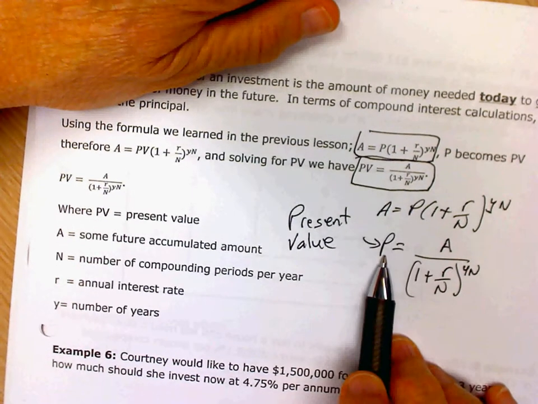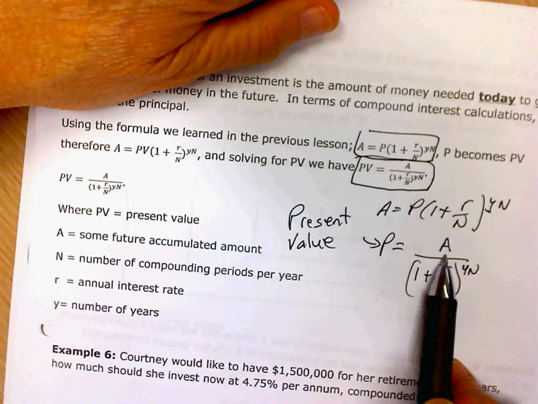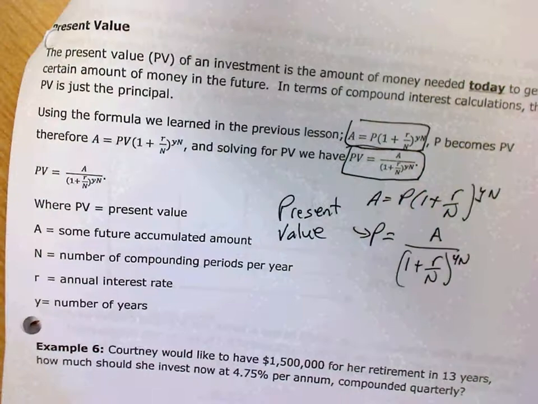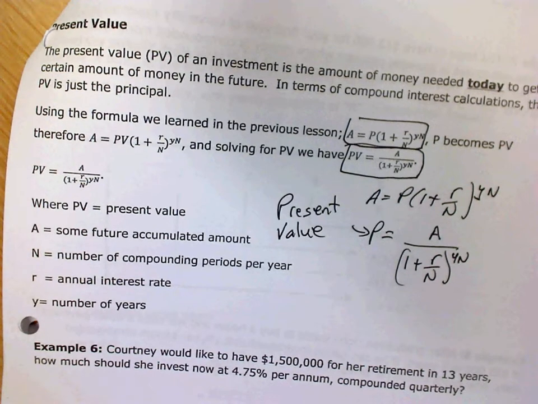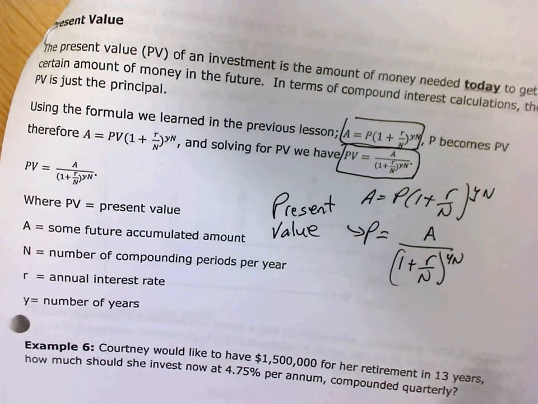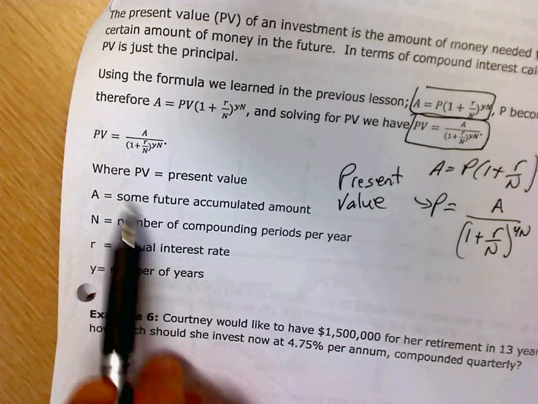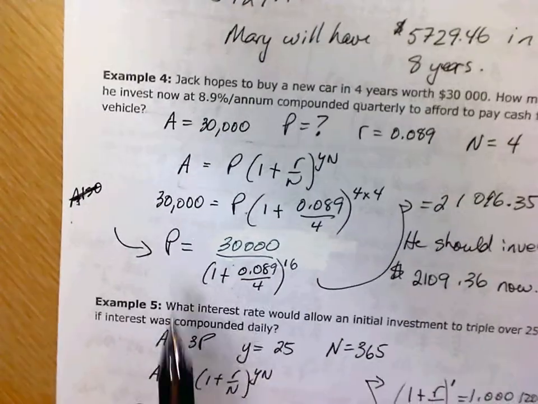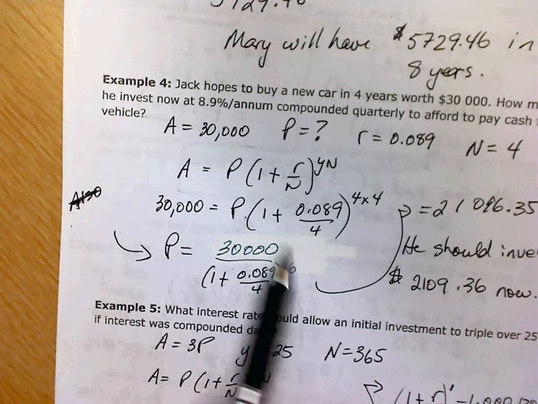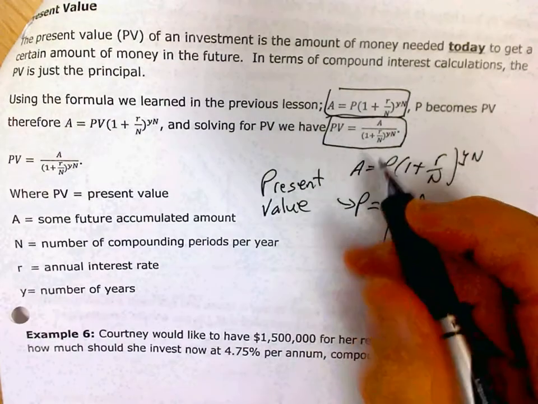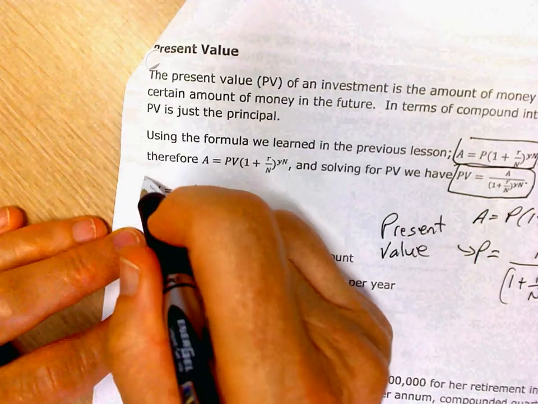What do you need today to end up with a future amount. That's what present value is. And the symbolism is basically the same. It's basically what we did here, right? We solved for P, but they call this present value or PV because it's today's value, not a future value.